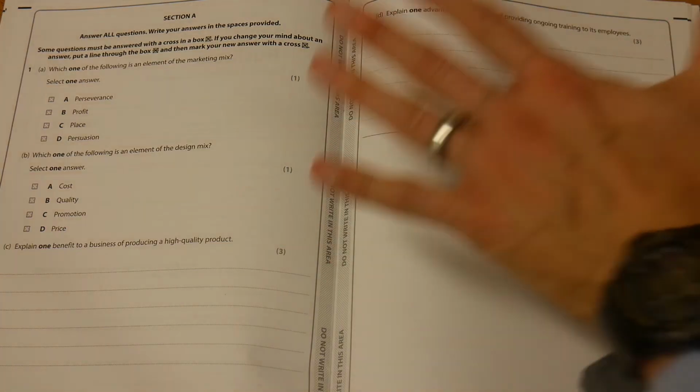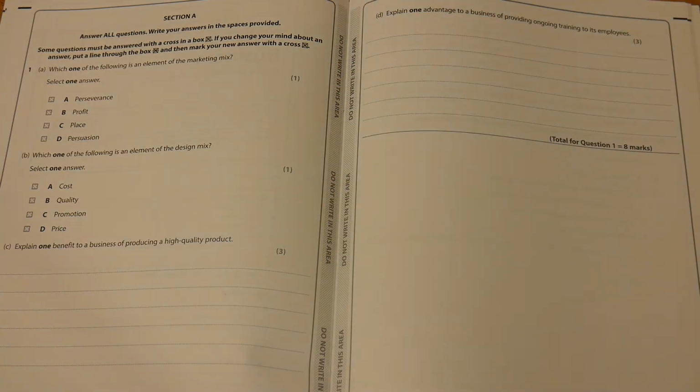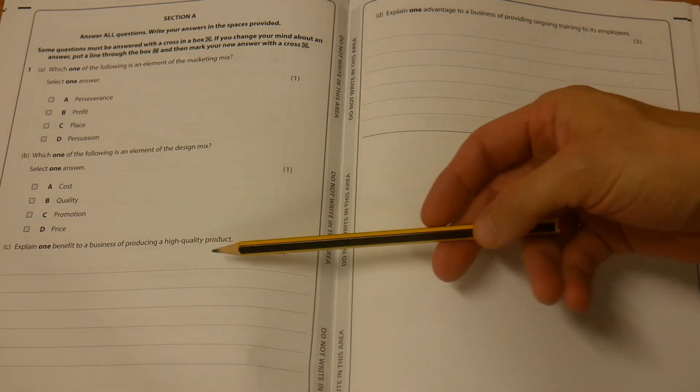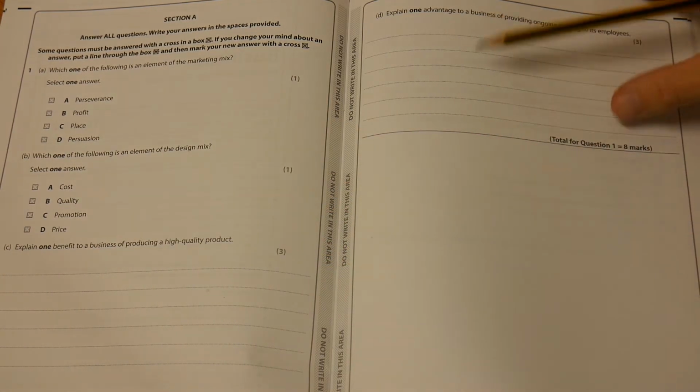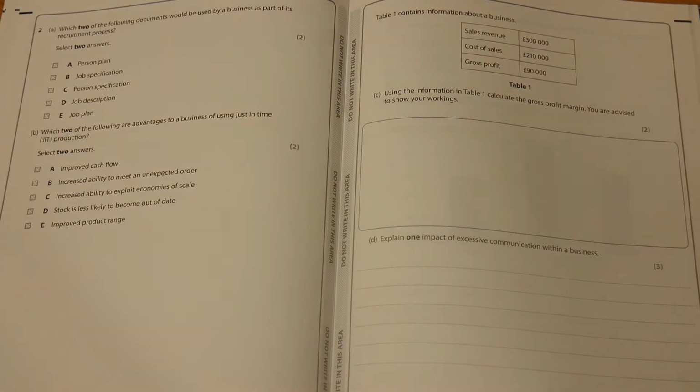Section A, we know, does not have any sort of case study, so you can really zip through these questions very quickly. Time yourself on being able to respond to these types of questions. 2 minutes, 15 seconds or so is about perfect in terms of response time. There we go, more section A stuff.